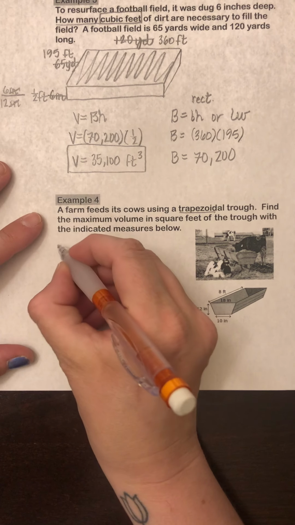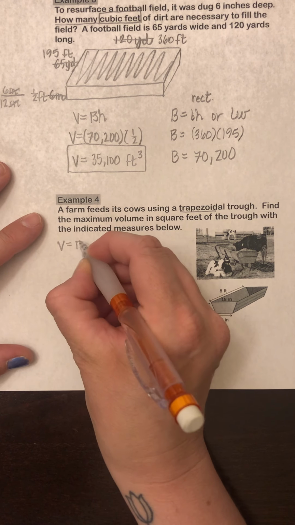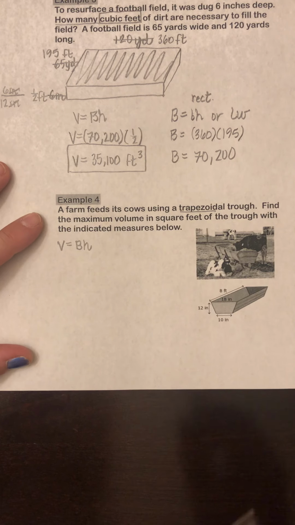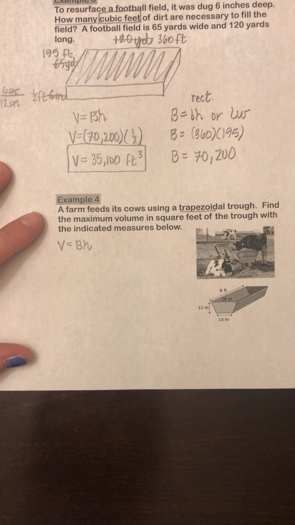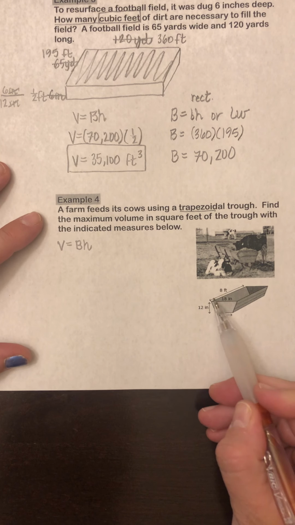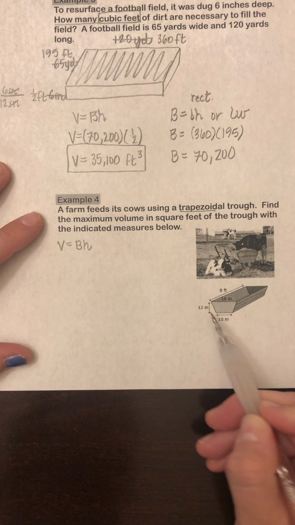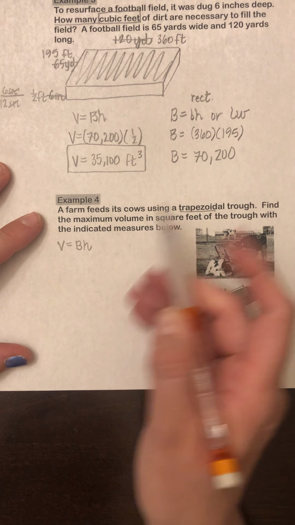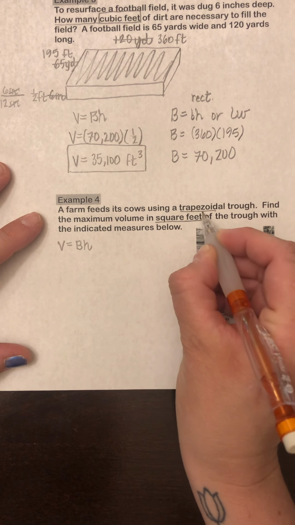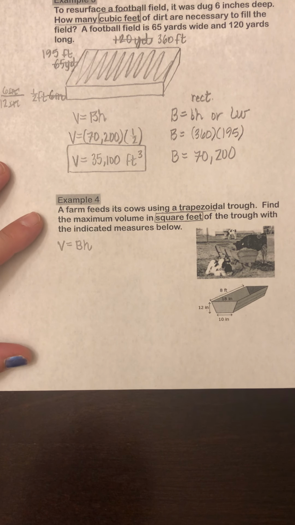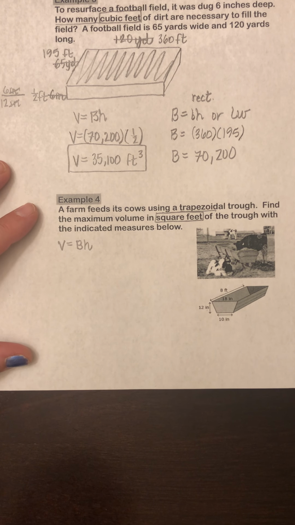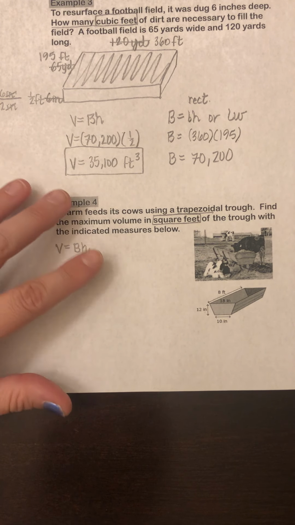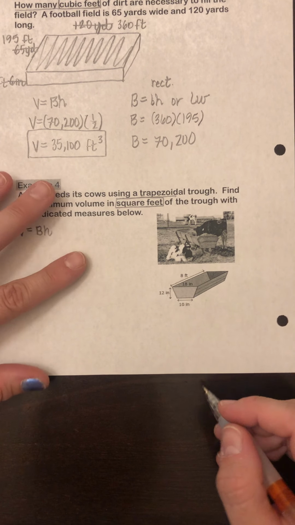Okay, so first let me write down the formula. And look at what we have in the picture. We have 8 feet here. We have 18 inches, 10 inches, 12 inches, and the key phrase is find the maximum volume in square feet. That means we need all of our units to be in feet, not inches. So we're gonna do what we've been doing in the last couple of problems.